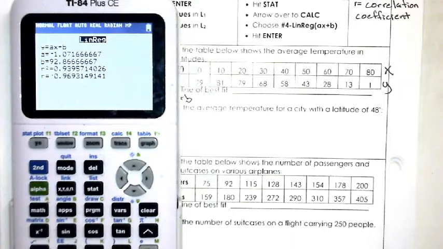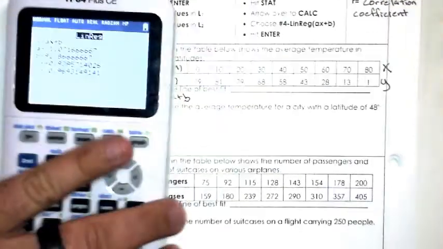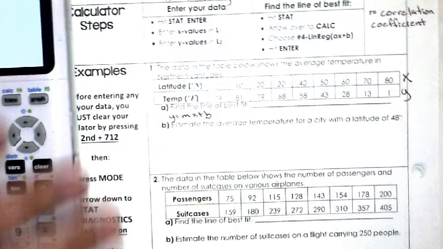Now, we only care about 3 out of the 4. a, b, and r. We do not care about r squared. I only care about 3. Now, here's what I want us to do. I want us to put right here: a, b, and r.